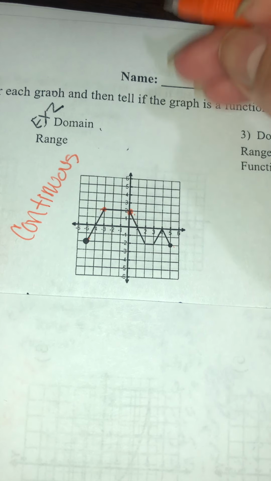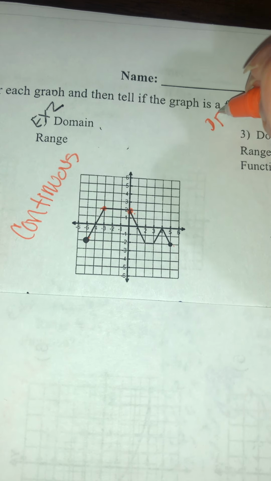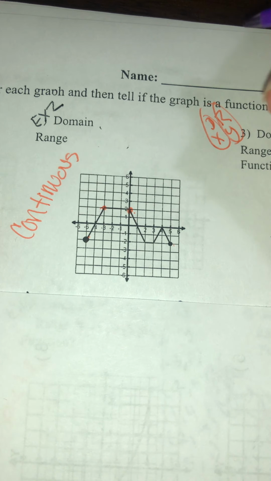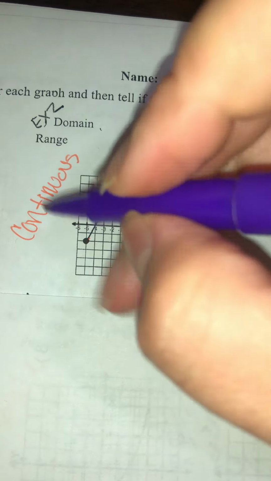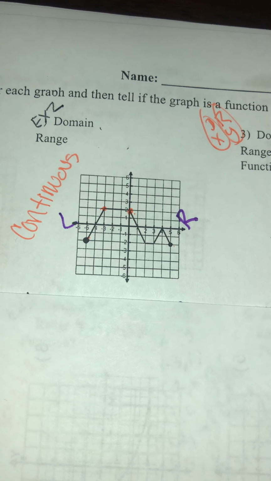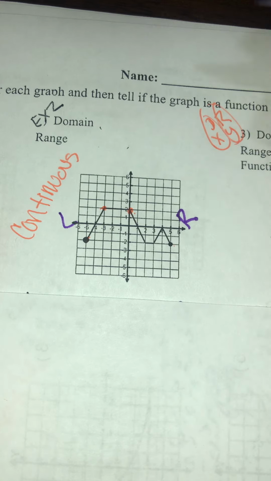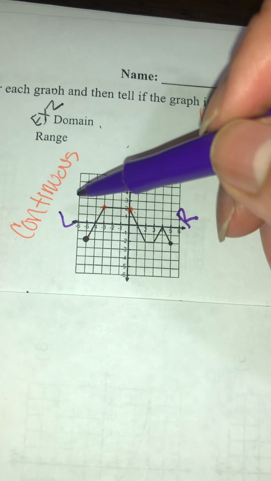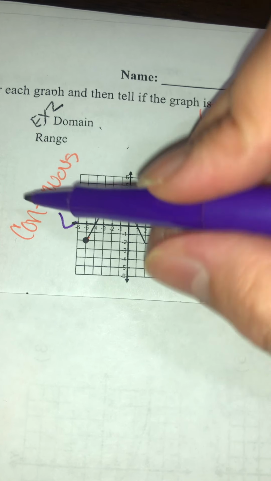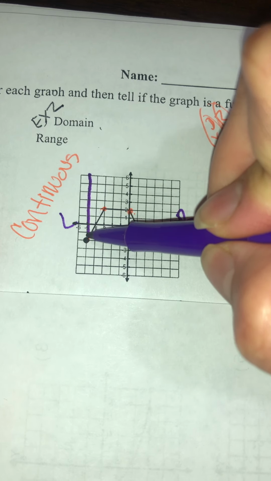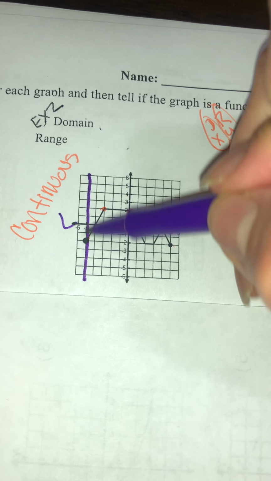Okay, so remember, we need to think of Dr. XY, DX and RY. So the domain, we know domain is the x-axis, which is left and right. So make sure you're writing that down. Left and right is the x. And I want to create a border so that it's still touching my graph, but it's not going to cross it. So where would that border go? So it looks like it would go right here.